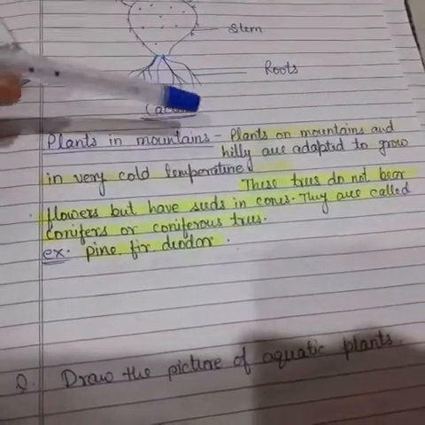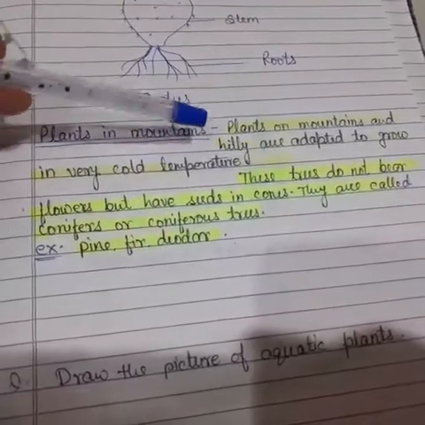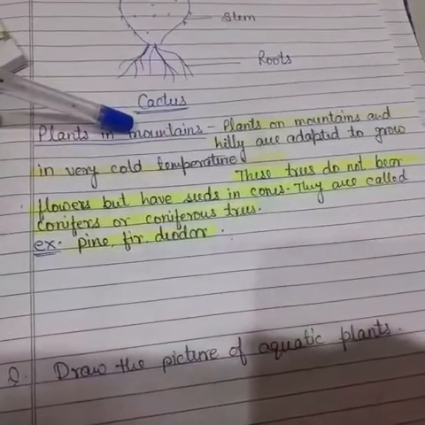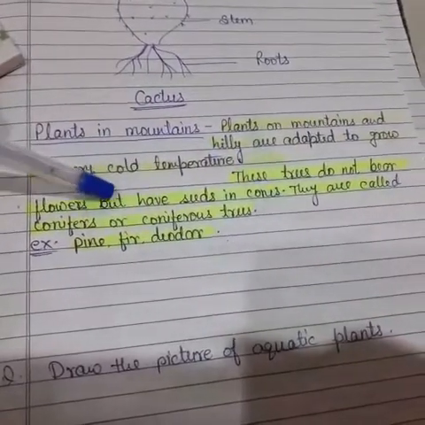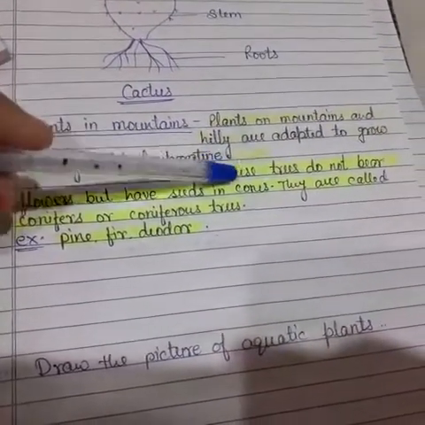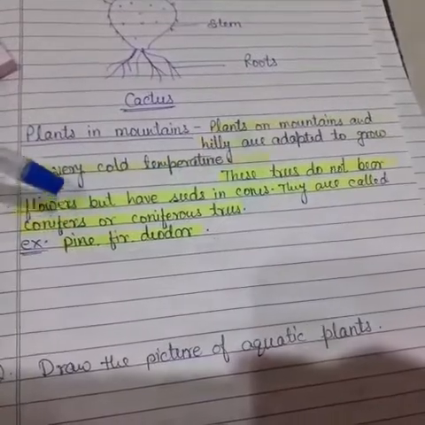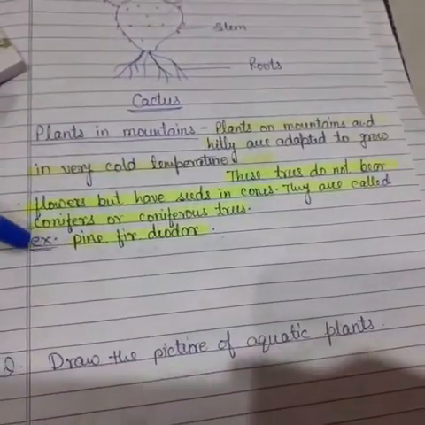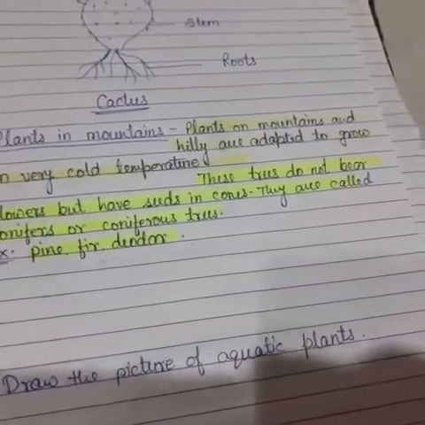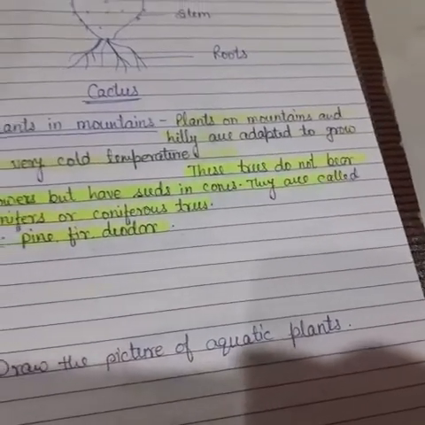Plants on the mountains and hills are adapted to grow in very cold temperatures, and these trees do not bear flowers but have seeds in cones. They are called conifers, and coniferous tree examples are pine, fir and deodar.